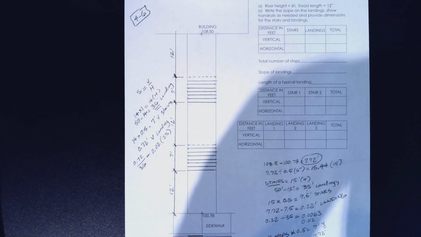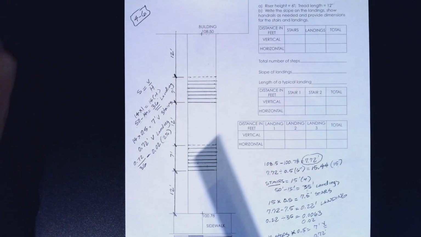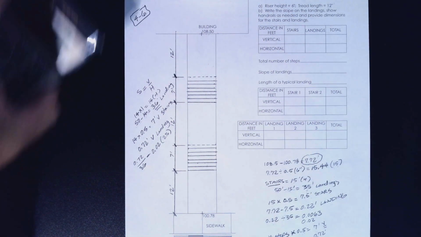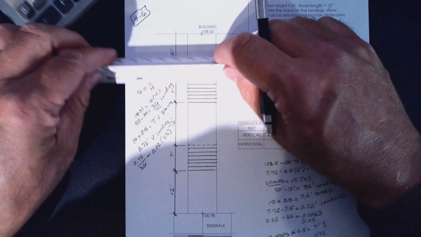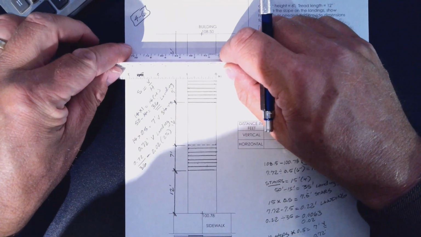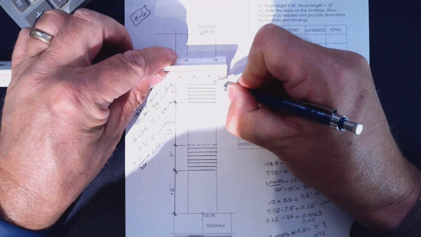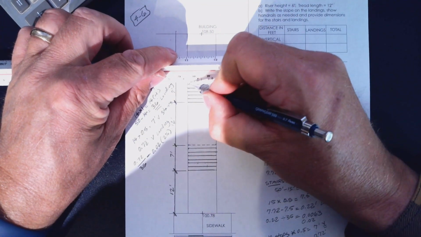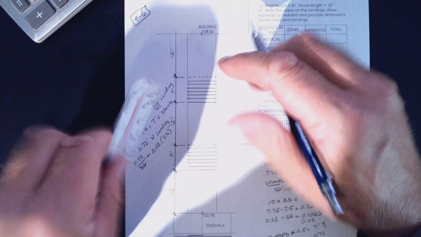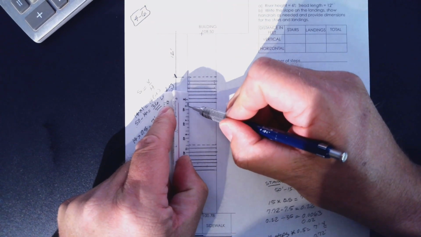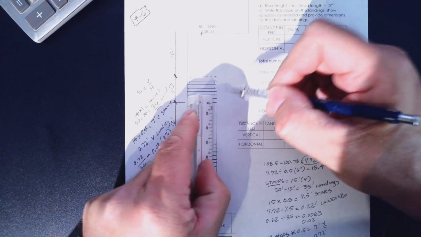Okay, so now we've got to grade this out, but let's put railings in first, just real quick. At 8 scale, I just come in a half foot on each side. And remember, we have to extend it a foot beyond the bottom.